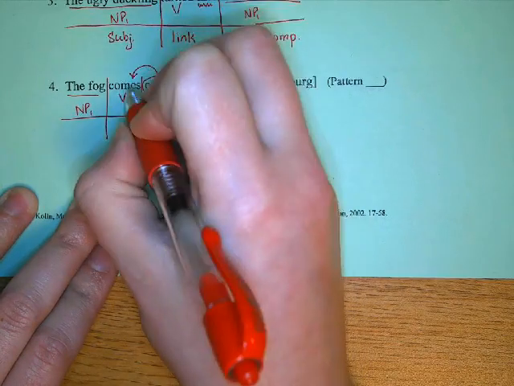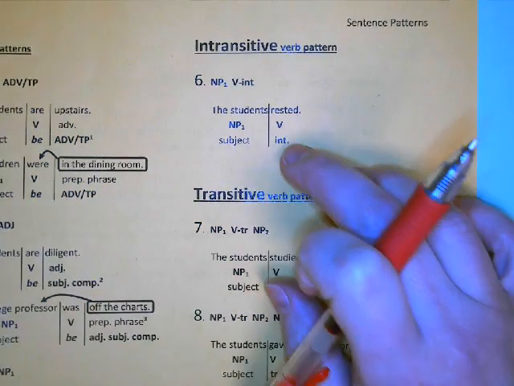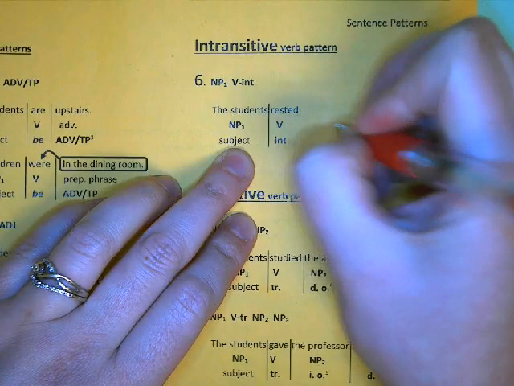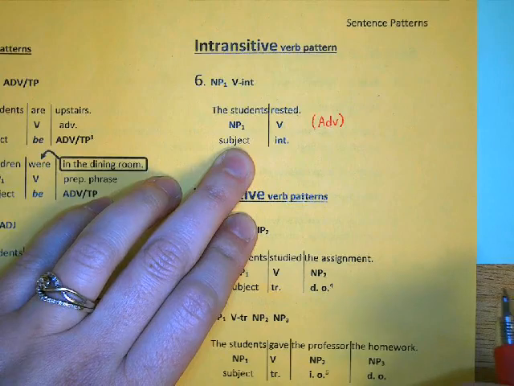So we draw our arrow to our verb, and if all you have to the right of your verb is adjective or adverbs, then you know you have an intransitive verb, right? Because see, you can have as many little adverb things as you want to the right because they're optional, but you don't have an important thing, right?